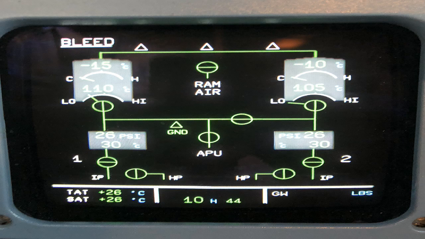Your LRU identification is just displaying the manufacturer's part number for the BMC. And then you can run a BITE test of the BMC by just hitting the test, and that'll run it.